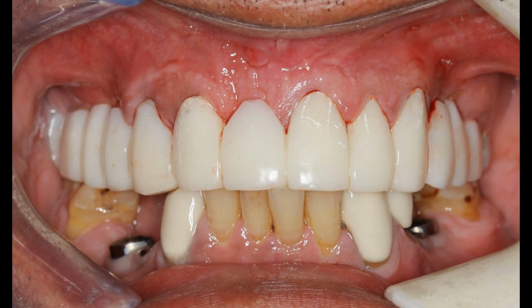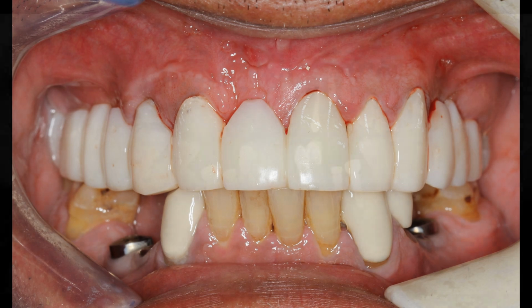So here's his first temporary that I gave him, gosh, must have been 2010 or so. He wore this for way too many years, 10 or 12 years. We might have remade it once. Too busy to come in for treatment.